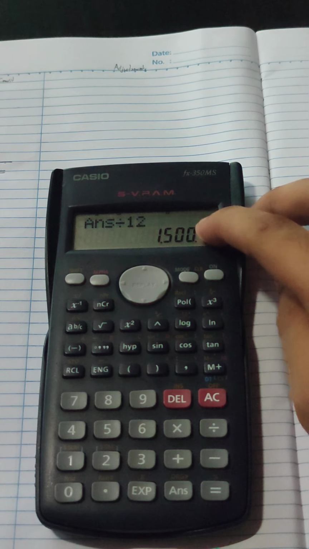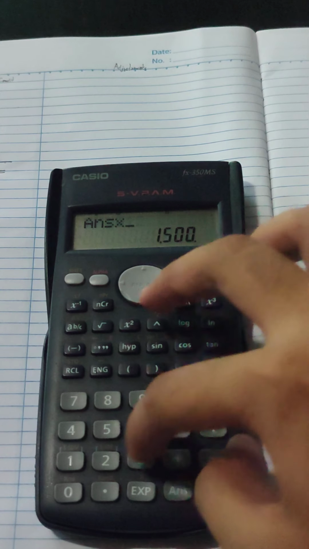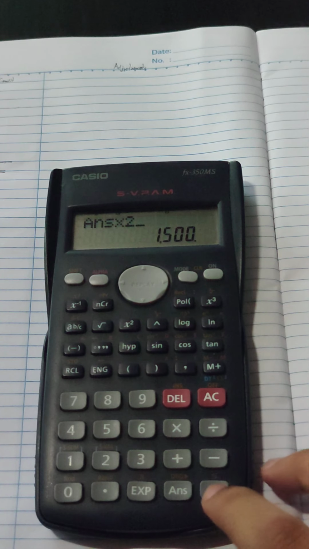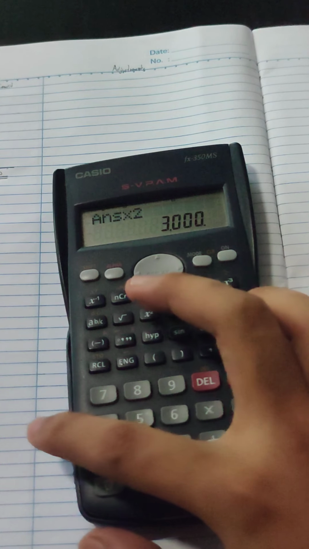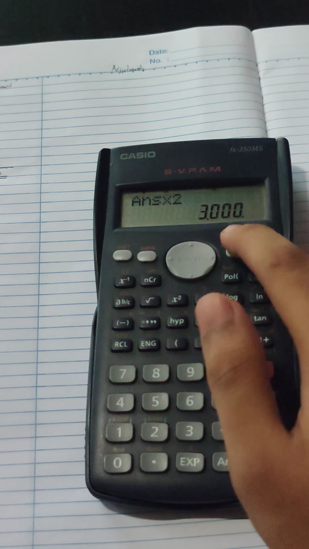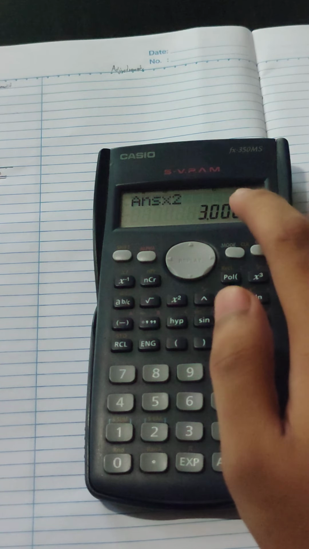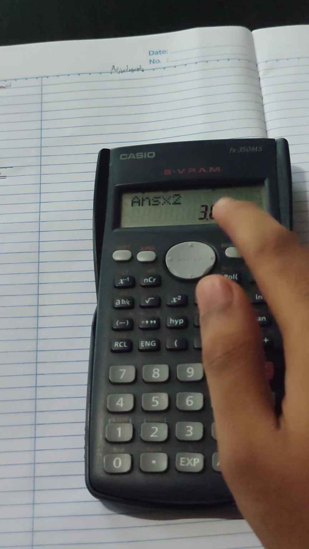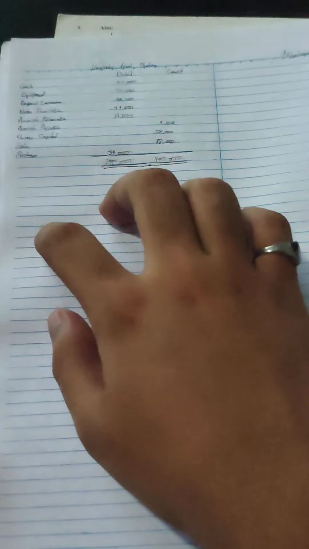So karon atong gipangita is 2 months man siya. So November og December. So ato siya i-times or multiply og 2. So equals 3,000 pesos. Ang accounting entry ani niya kay depreciation expense 3,000 pesos and accumulated depreciation for 3,000 pesos. So depreciation expense debit, accumulated depreciation credit. So kay wala pa man tay account diri sa trial balance, which is depreciation expense and accumulated depreciation.